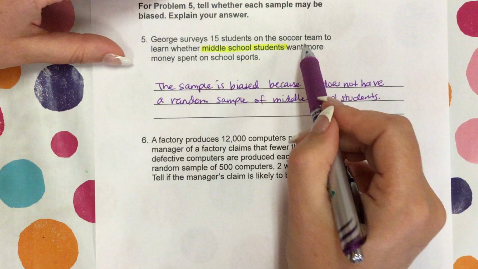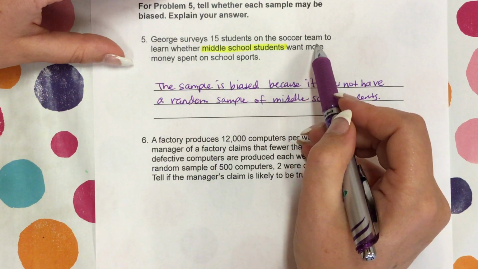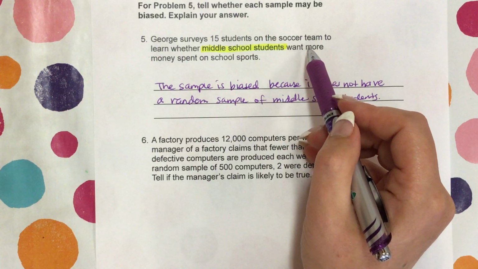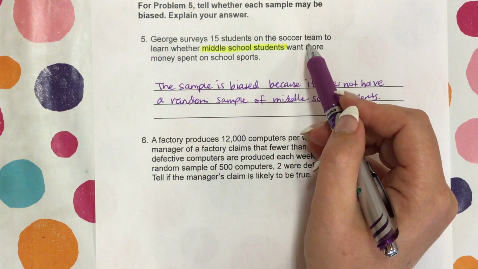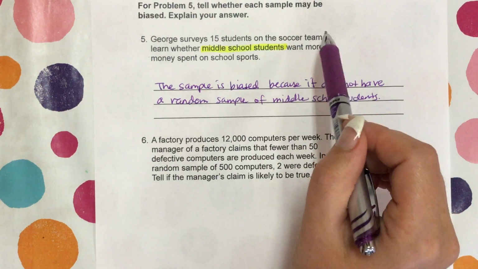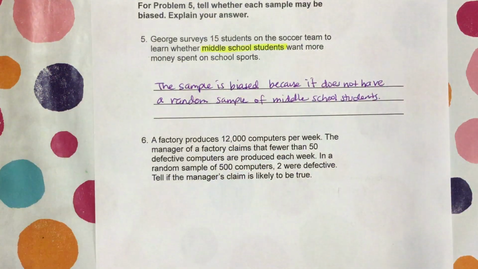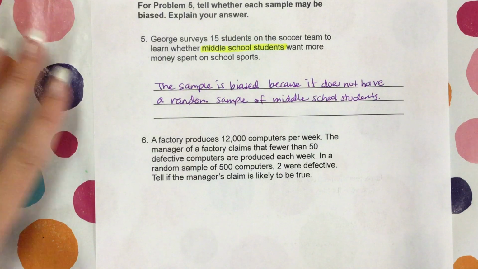I mean, if you ask all of the students on the soccer team if they think that the school should spend more money on sports, they're on a sports team. Of course they're going to say yes. So that's not really a fair representation of the entire middle school student population.